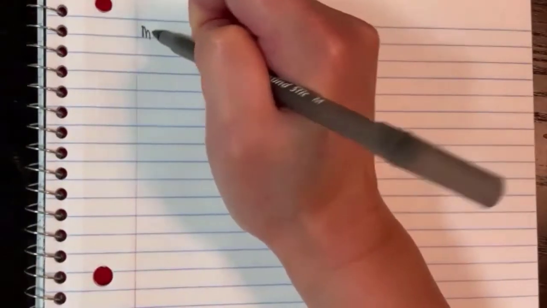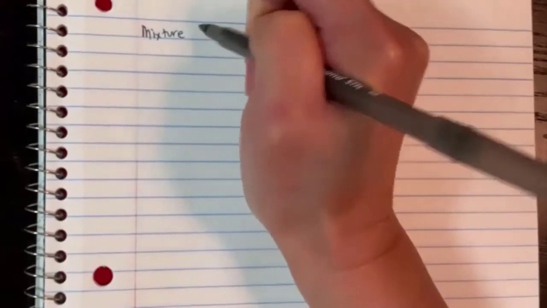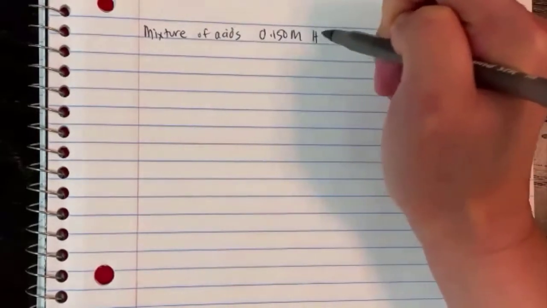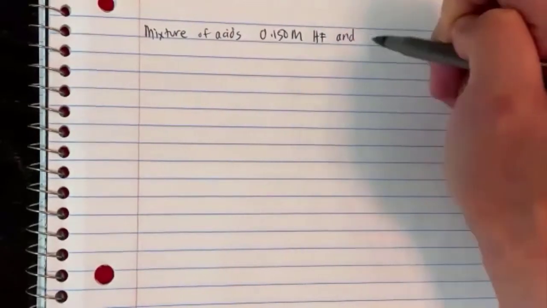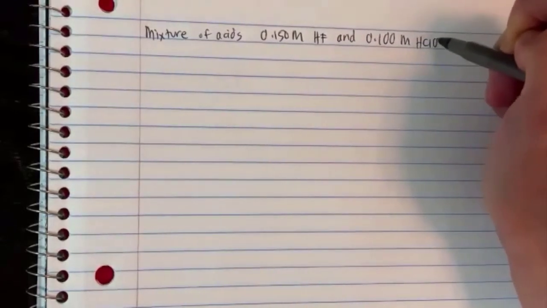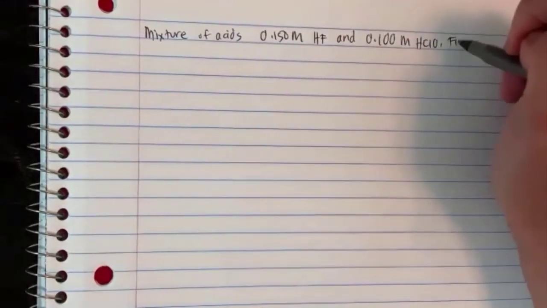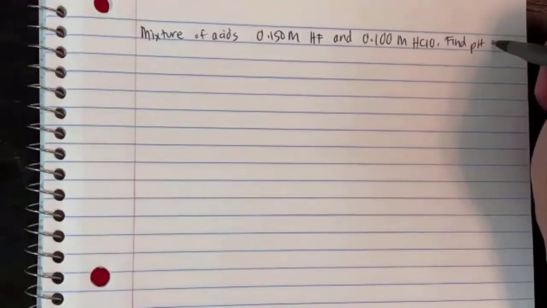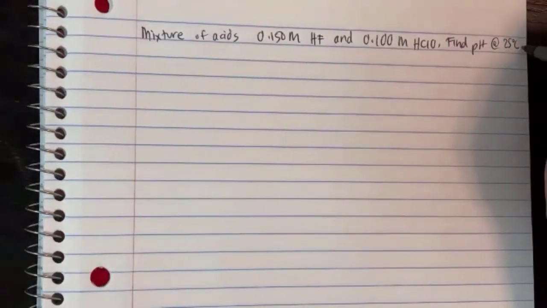What if I mix 2 things together, like mix an acid and another acid together? So here's my new question. So there's a mixture of 2 acids, okay? So of acids, we have 0.150 molarity HF and 0.1 molarity HClO. And they'll say find pH at 25 degrees.